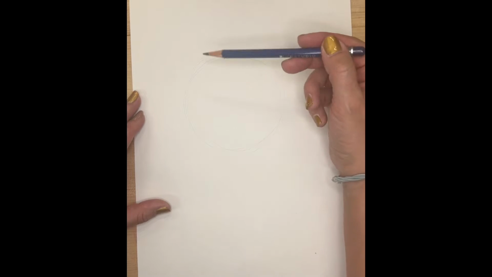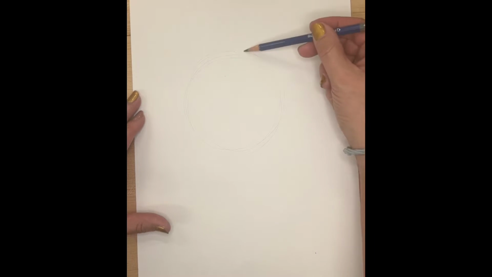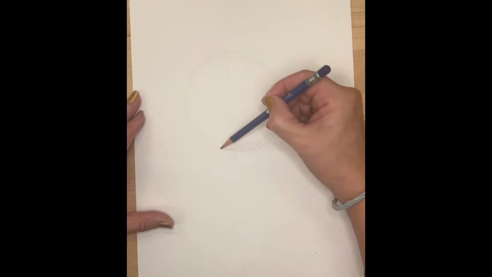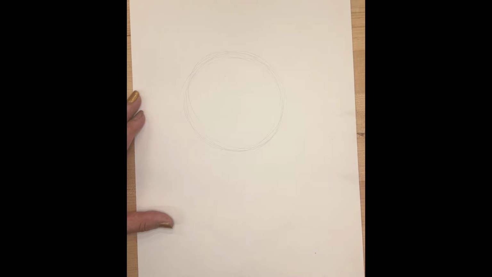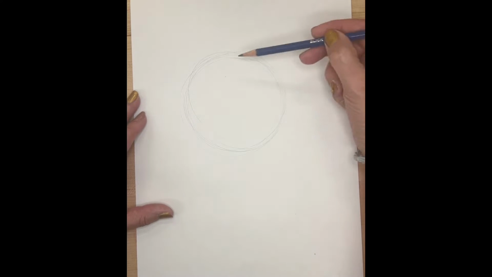So I'm going to start by drawing a circle. I'm going to draw it similar to how I draw an ellipse, in that I'm not planting my hand on the paper. I'm using my whole arm. I'm going around and around until I get the size that I want. And this is going to be the top of my head.